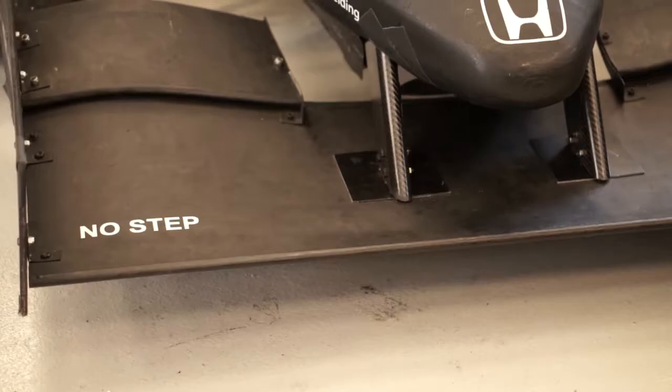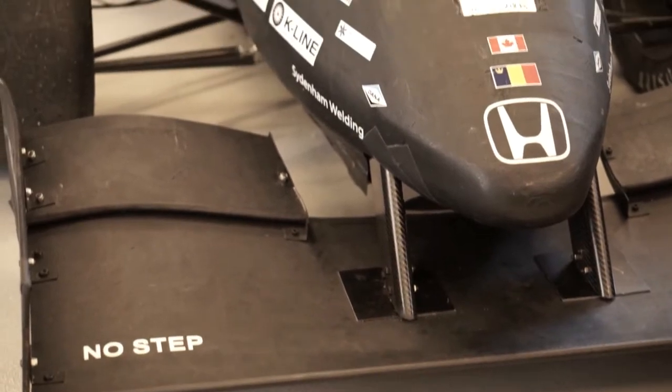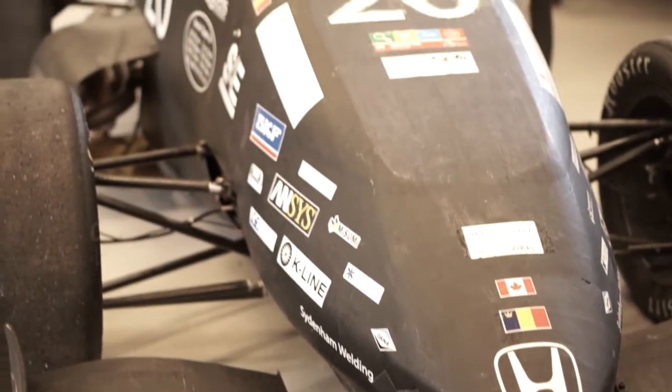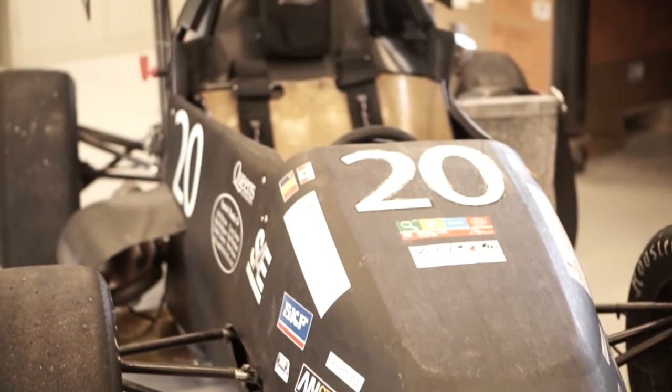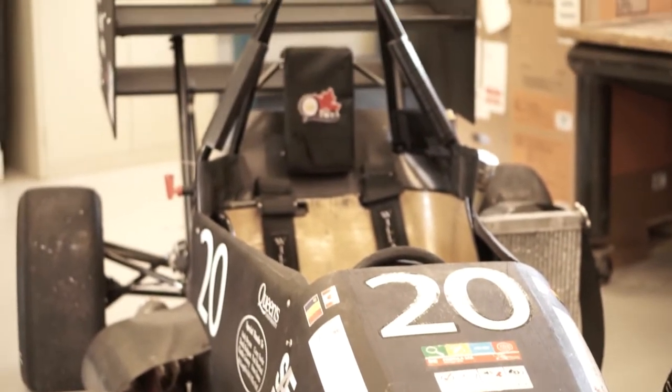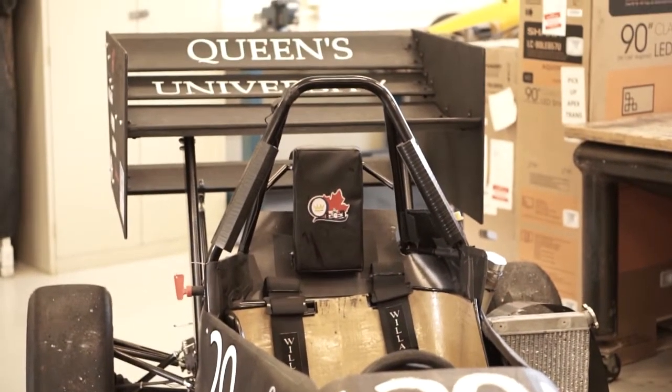So Clinton, could you tell us a little bit more about what your team does? All right, so we design and build a Formula-style race car every year from the ground up. So we design the frame, suspension, powertrain components, as well as aerodynamic components. We test and then validate them, and then we go and race the car in 2 competitions.